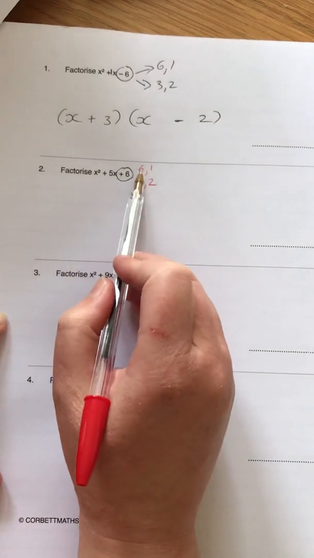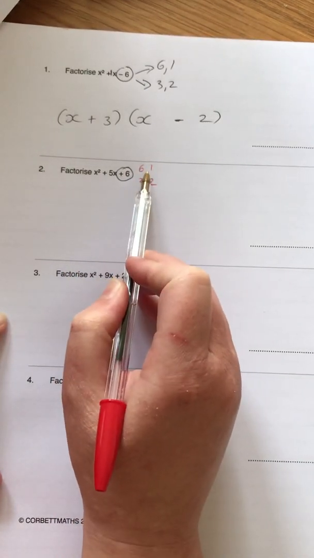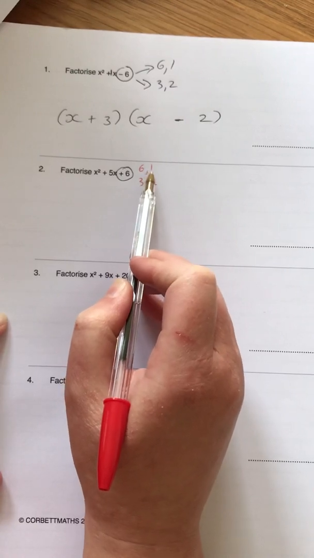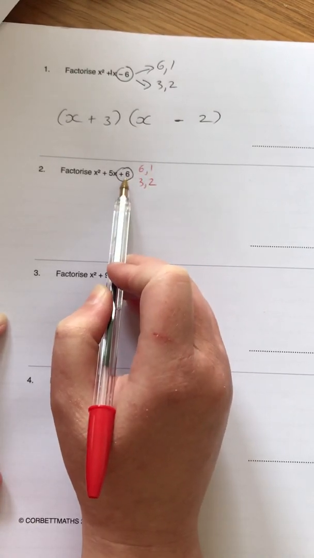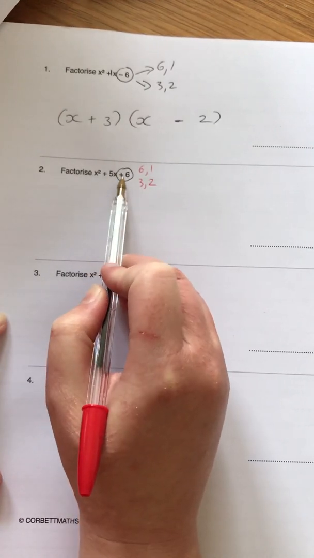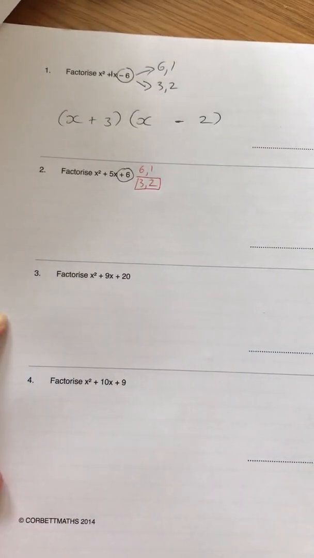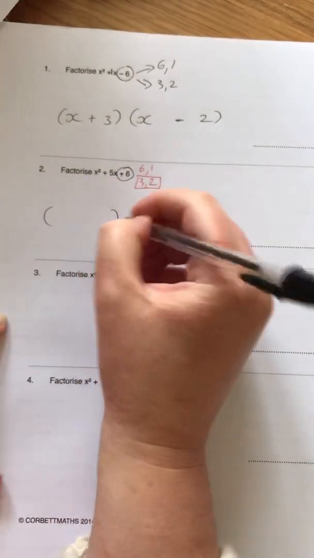So I can't choose 6 take away 1, because if I was to multiply those two things together, 6 times -1 gives me -6, and that's not what I've got, okay? So because this is all positive, I've got to be choosing this pair, because that would be adding 3 + 2. So again, open up your brackets.